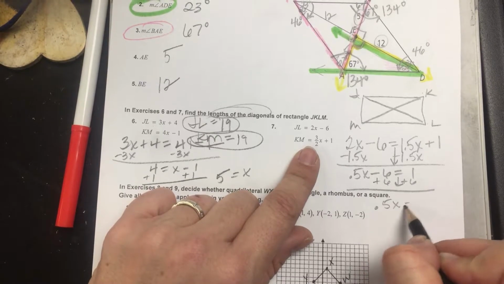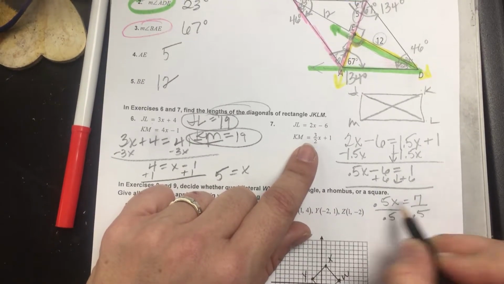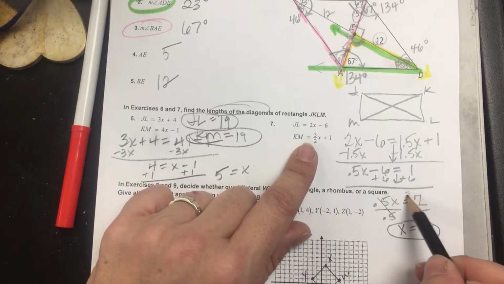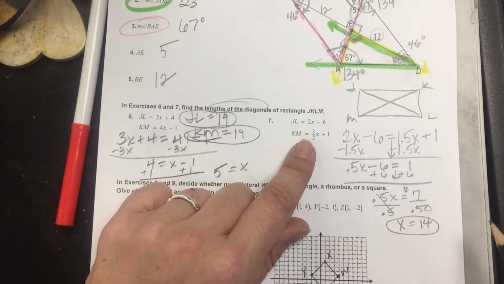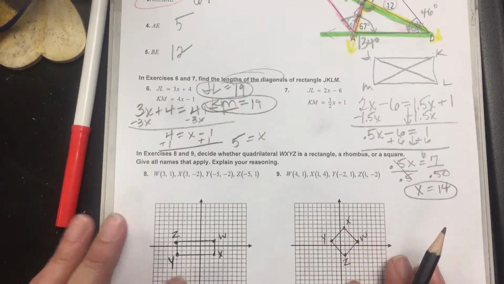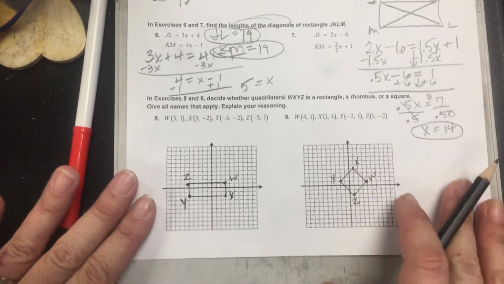Half of x equals 7. This kind of threw some people for a loop too. When I divide by 7, how many halves go into 7? The answer is 14. I want you to think about this. If I had $7, how many sets of 50 cents would I have? So there's that 14. 7 divided in half. How many halves go into it? 14.